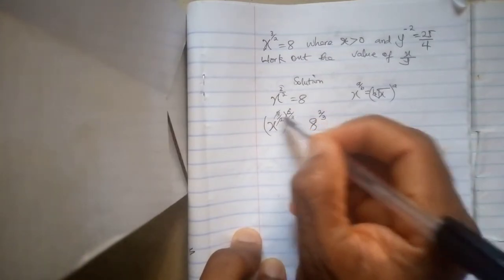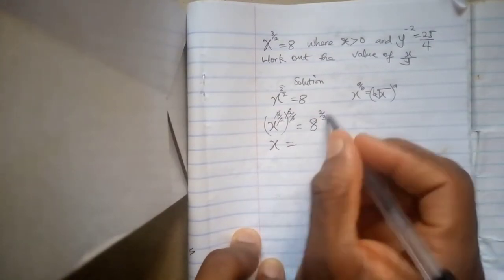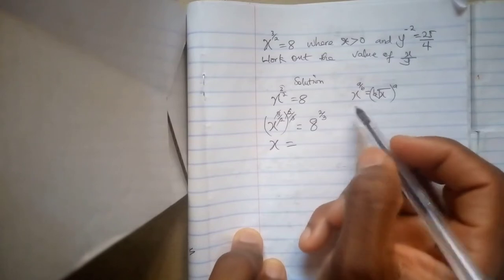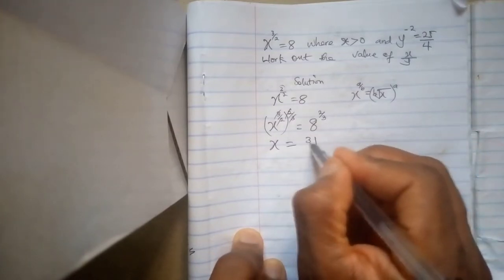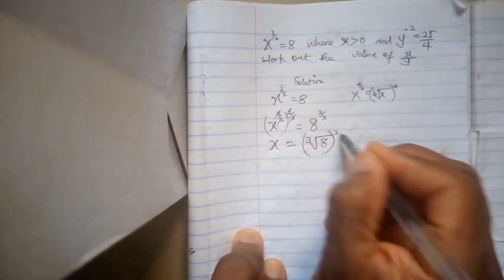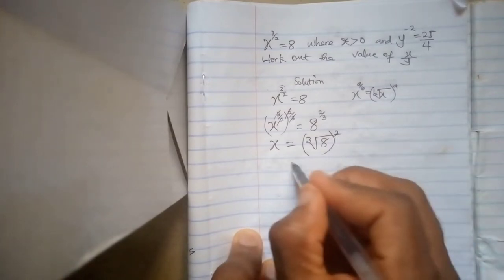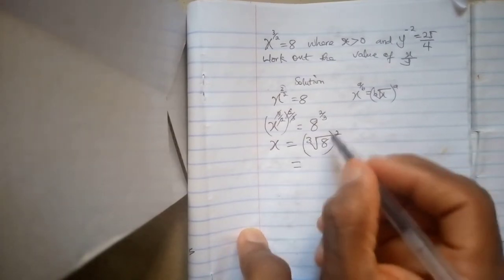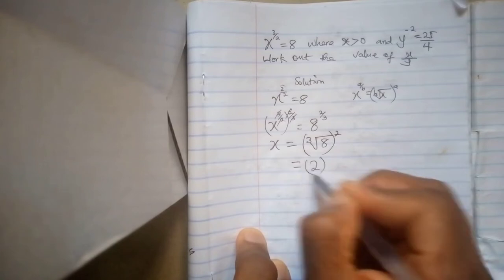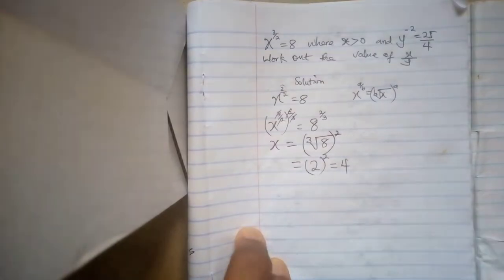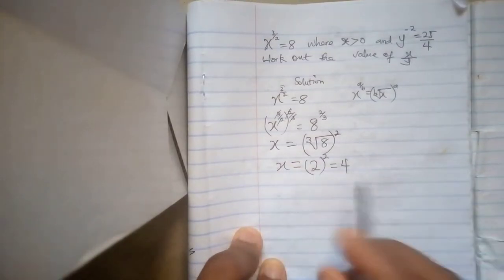So you have this x. Now you can apply this law as I initially thought. The cube root of 8 is 2. Then 2 squared, which is what? 4. So the value of x is 4.